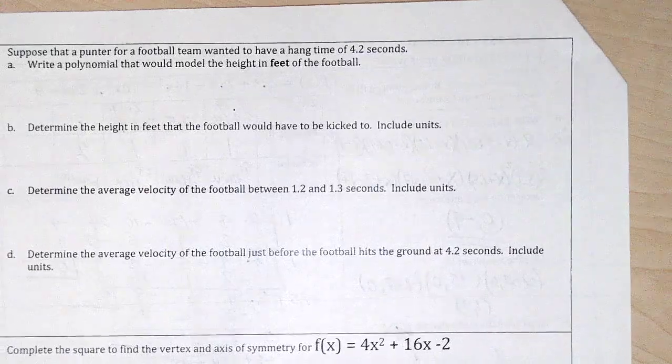Okay, that was the longest and hardest problem. The rest of these, I think, are much easier.